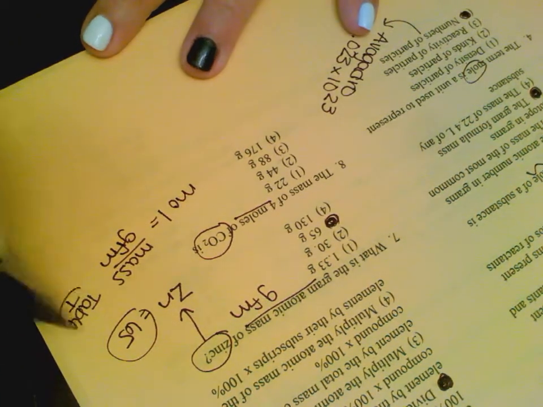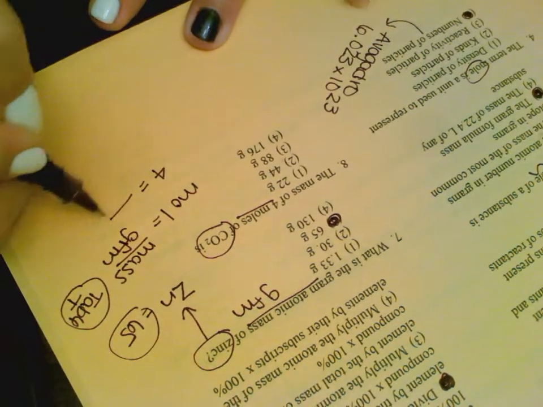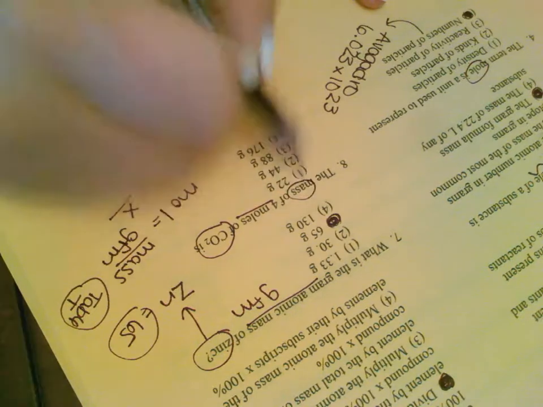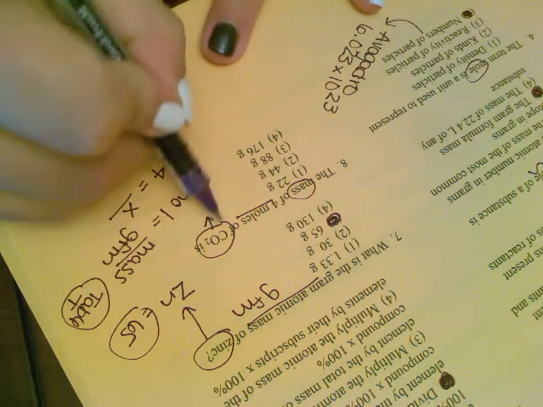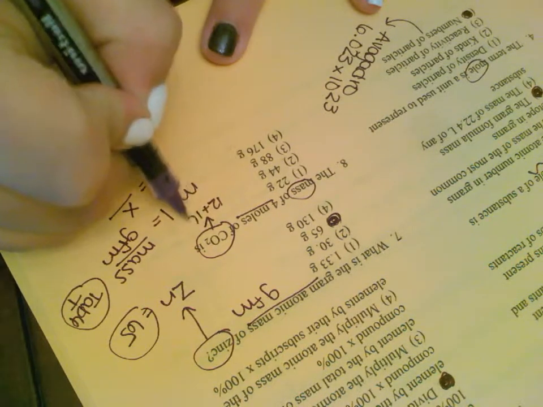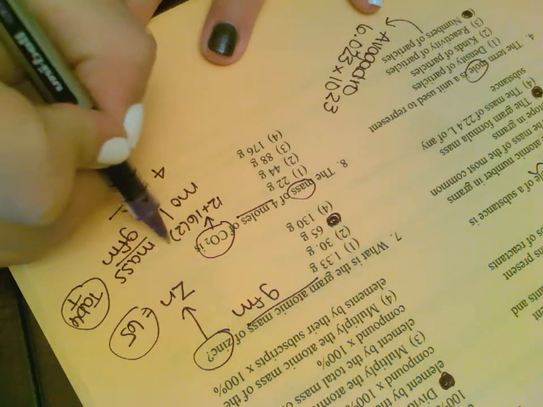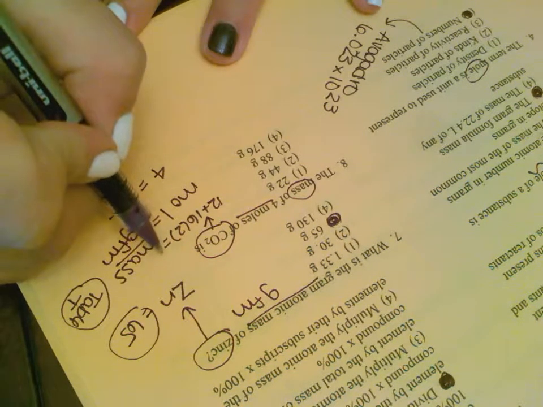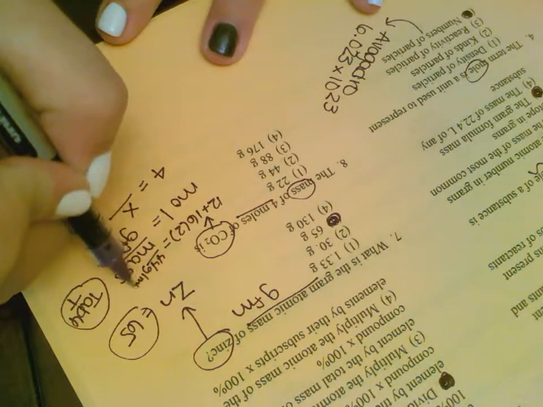So that's what I have. I know my moles is 4. I want to know my mass because they're asking me to solve for it. And my gram formula mass, let's figure it out for CO2. So carbon has a mass of 12, plus oxygen has a mass of 16, but I have 2 of them. So 16 times 2 plus 12, that's going to give me 44. So 44 grams per mole is my gram formula mass.